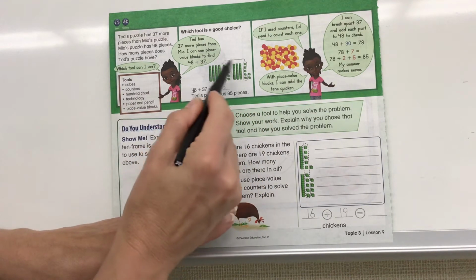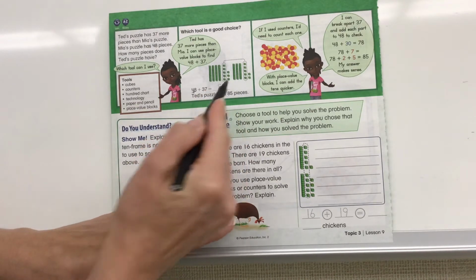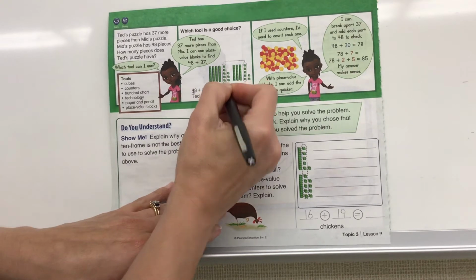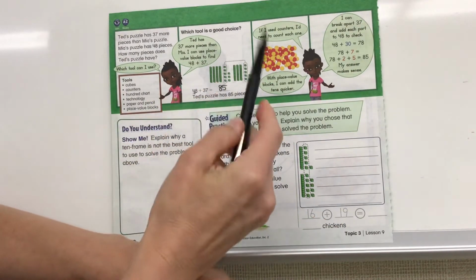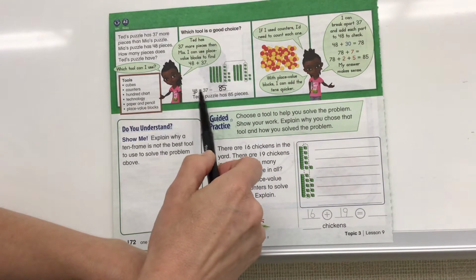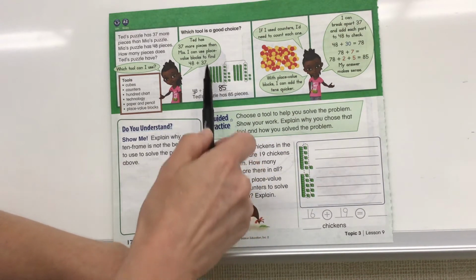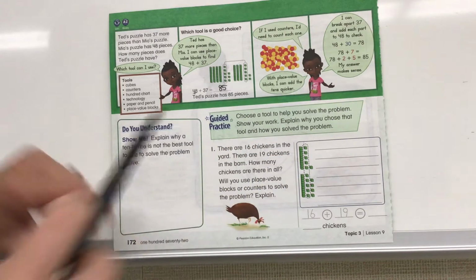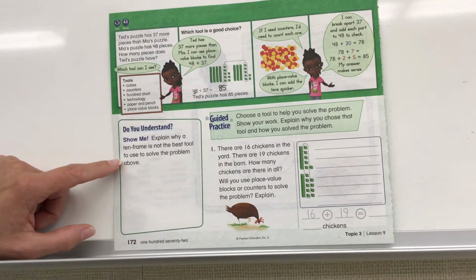We're going to bundle into groups of 10. And we know that 48 plus 37 is going to equal 85. Now, if you use counters, you'd need to count each one. That would take a really long time to add 48 plus 37. So with place value blocks you can add together a little bit quicker. All right, let's go under, do you understand?